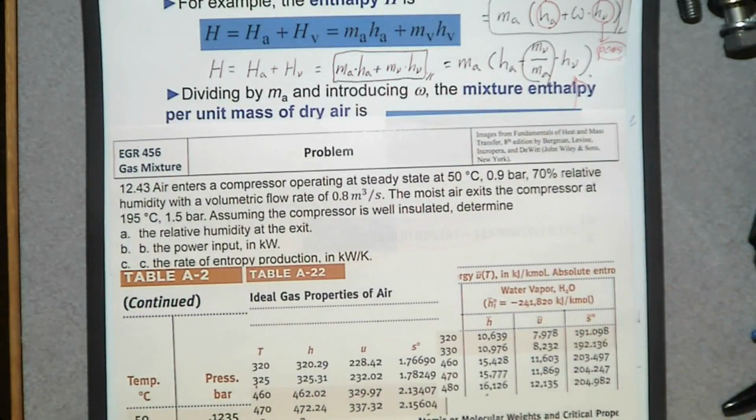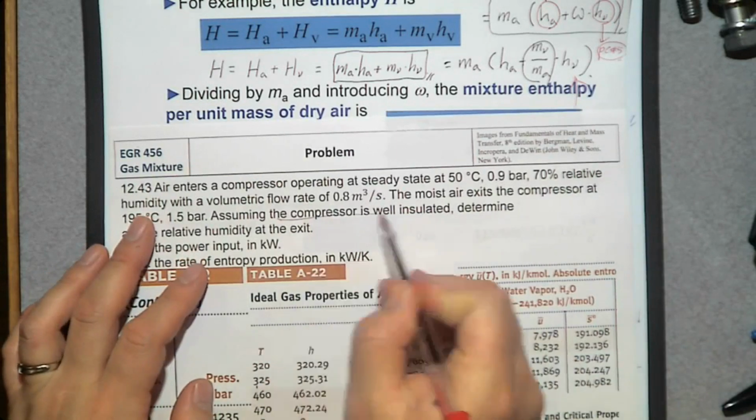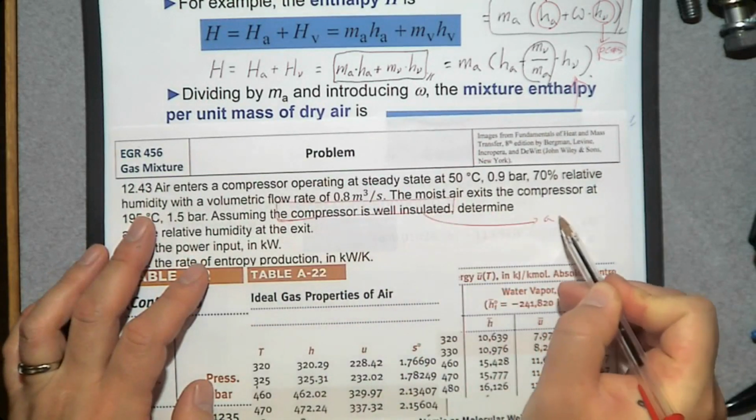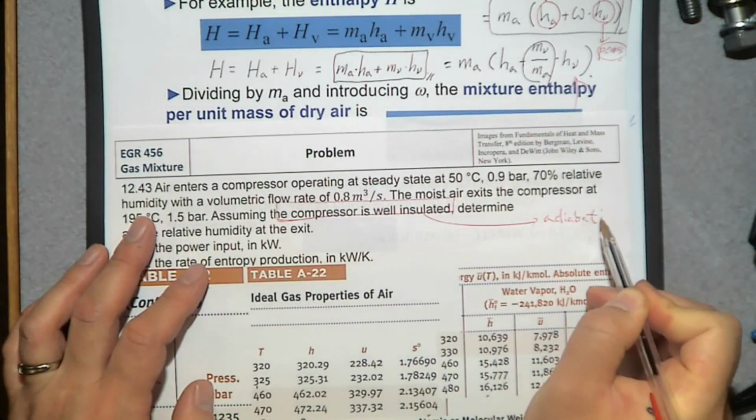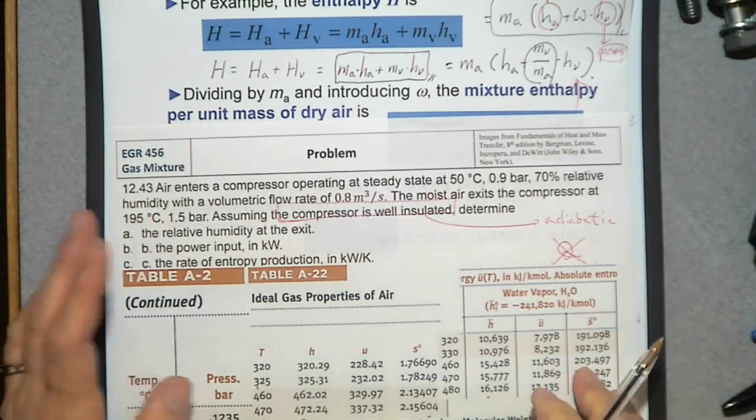Air enters a compressor operating at steady state at 50 degrees Celsius, 0.9 bar, 70% relative humidity, with a volumetric flow rate of 0.8 cubic meters per second. The moist air exits the compressor at 195 degrees Celsius, 1.5 bar, assuming the compressor is well insulated. So if you assume that the compressor is well insulated, what does it mean? Adiabatic system. That means there is no Q.